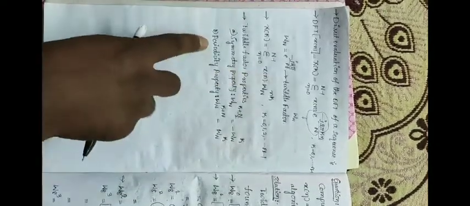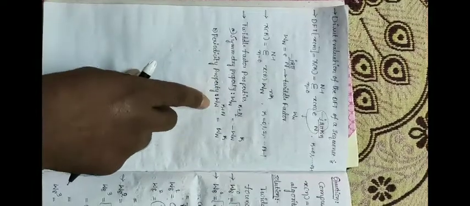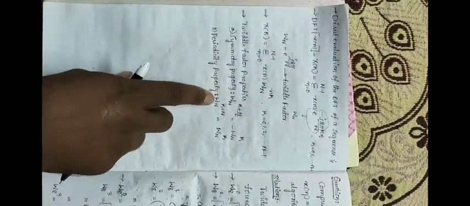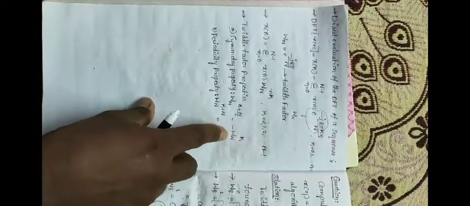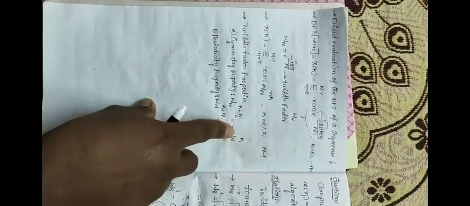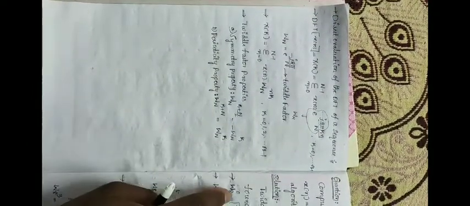Now the periodicity property: omega N to the power of k plus N is equal to omega N to the power of k. So finally we get omega N to the power of k only, and that's why we take the twiddle factor as omega N to the power of k.